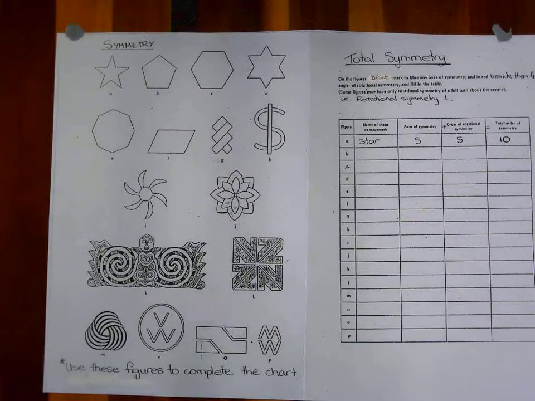Right, now we're going to have a wee look at symmetry. There's two different types of symmetry we look at with objects. One of them is line symmetry: how many lines of symmetry does a shape have? And the other is rotational symmetry. We call it order of rotational symmetry.